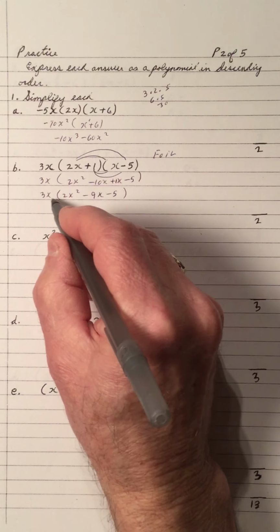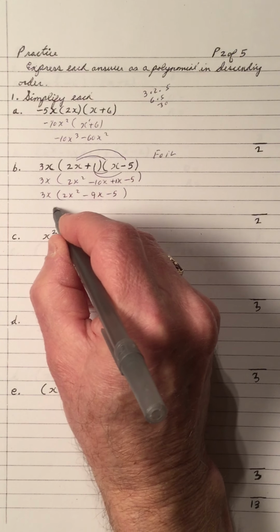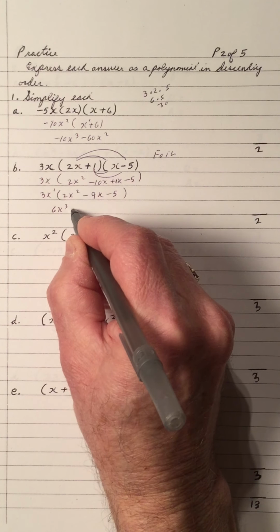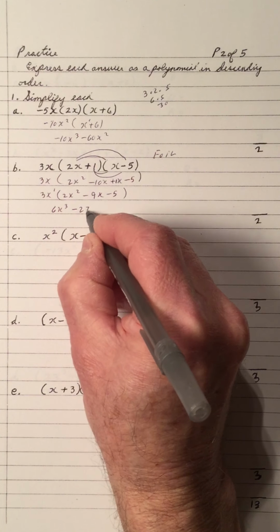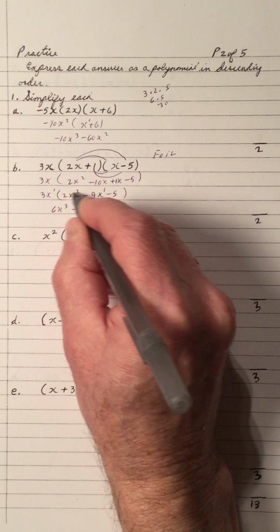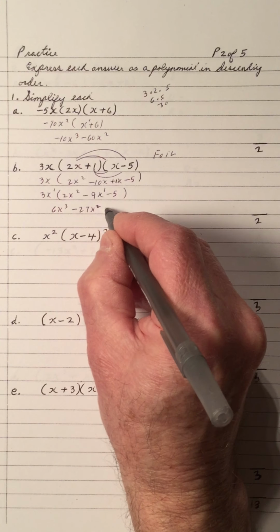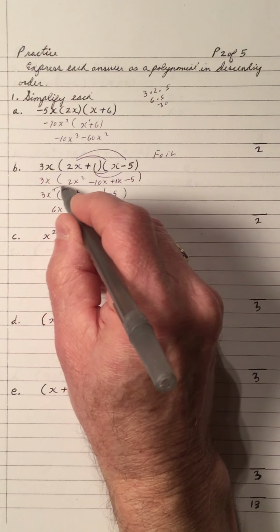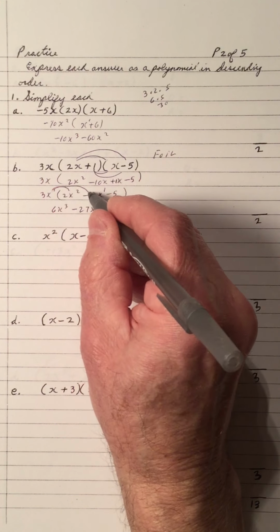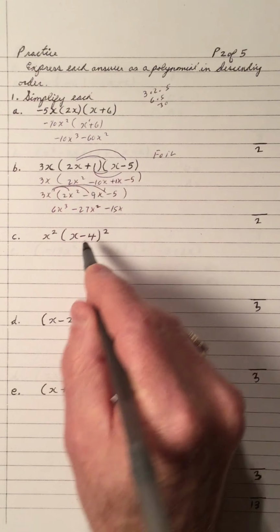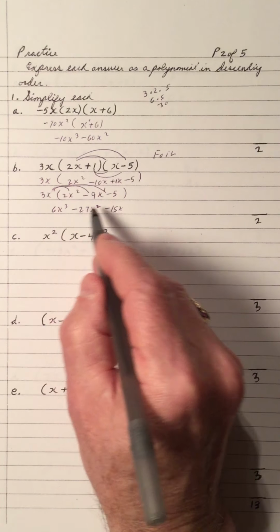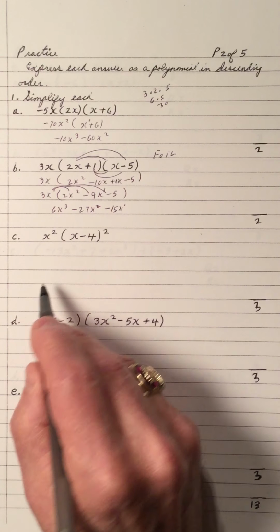Now I'll multiply the 3x by the 2x squared: 6x cubed. Again, 1 plus 2 is 3. Negative 27x squared, that's a 1 and that's a 1, so that's a square. And a negative 15x. So I multiplied 3x by the 2x squared, by the negative 9x, and by the negative 5. And there's my trinomial in descending order. Notice 3, 2, 1. That's a 1 understood.